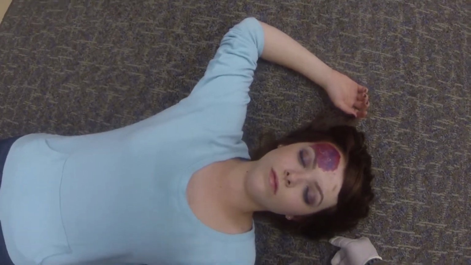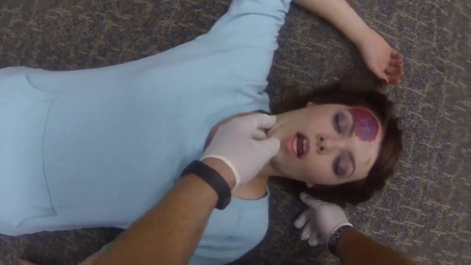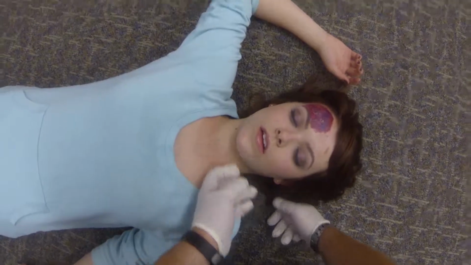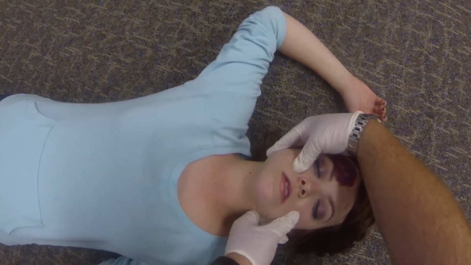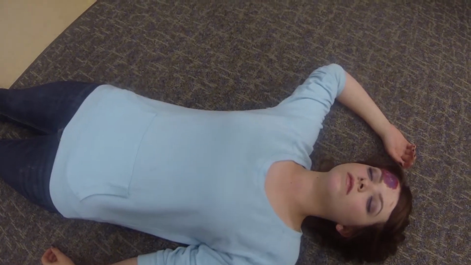The first thing I'm going to do is look at her airway. What does her airway look like? It's clear and patent. I'm going to go ahead and open using a modified jaw thrust. How's she breathing? Irregular with periods of apnea. Okay, I'm going to go ahead and have my partner get a BVM and assist with the BVM.